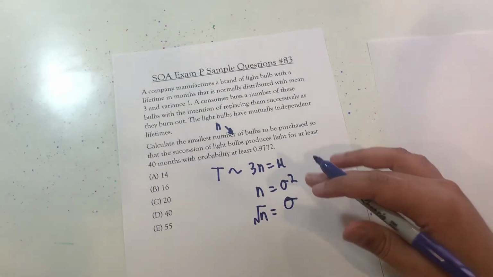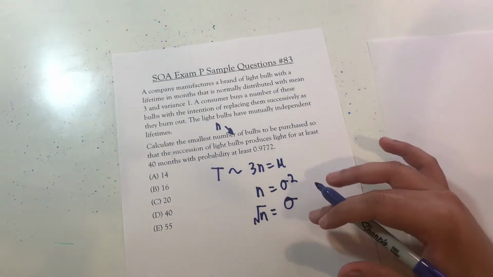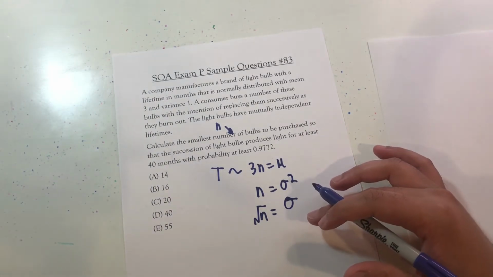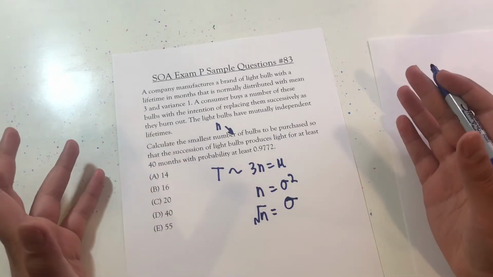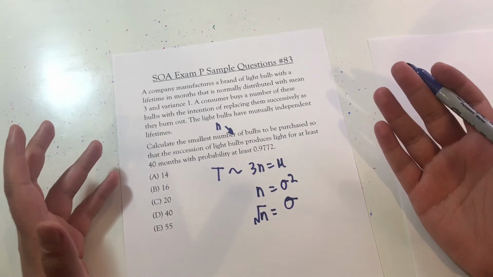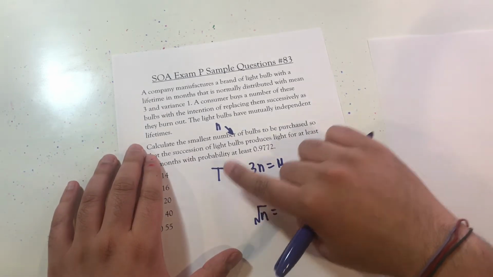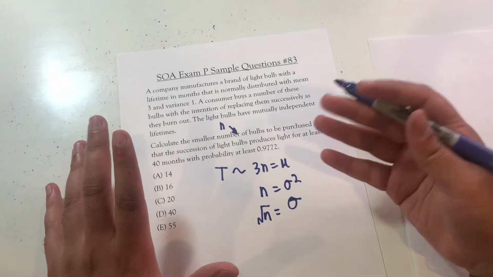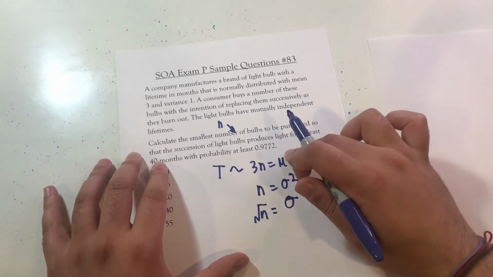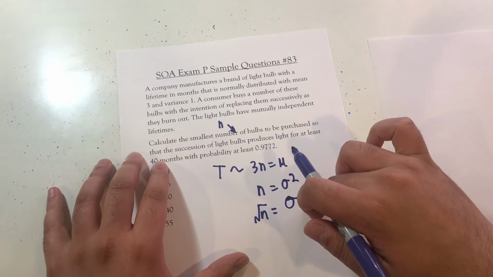It's important to know how I arrived at these numbers. I'm looking for the total amount of light produced by some number of light bulbs, and I called that T, and I used the central limit theorem to find the important numbers, mainly the expected value and the standard deviation.